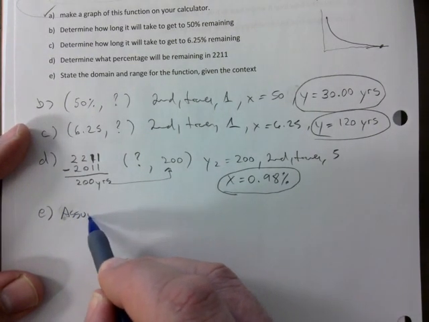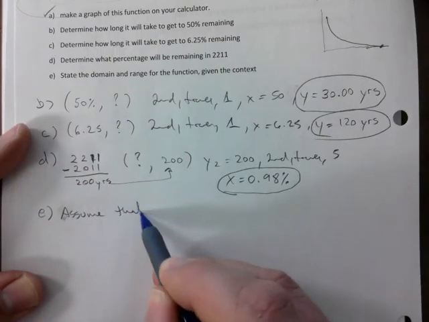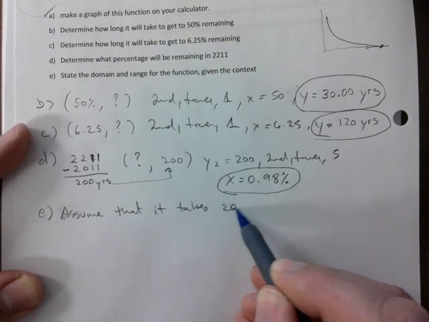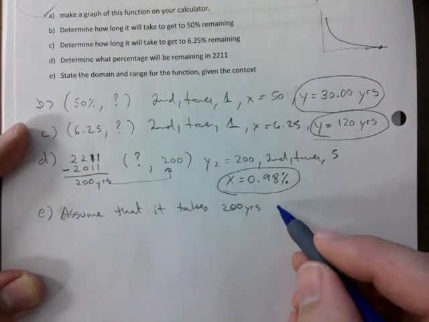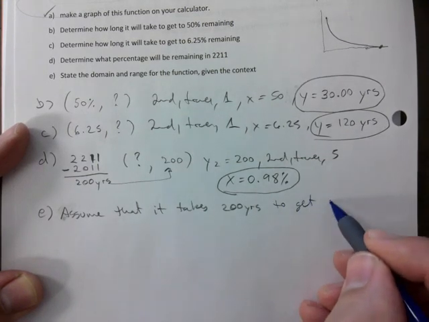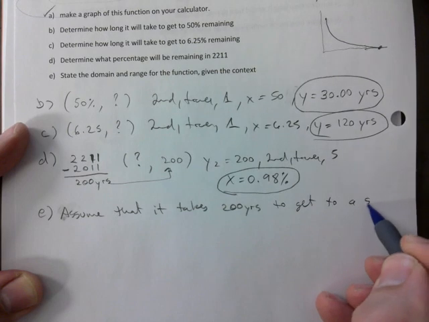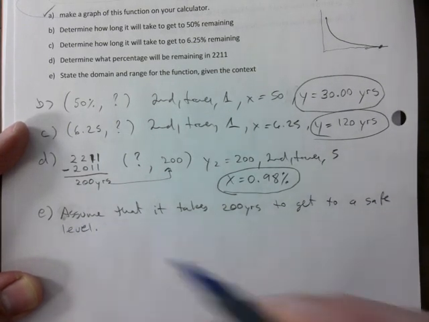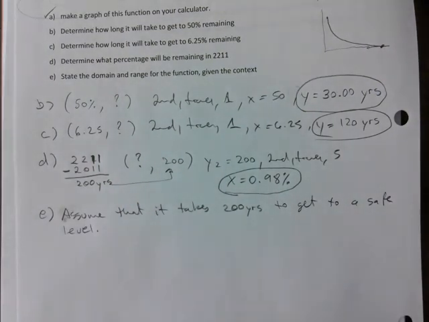Assume that it takes 200 years to get to a safe level. So basically, we're going to use D to help us out here.